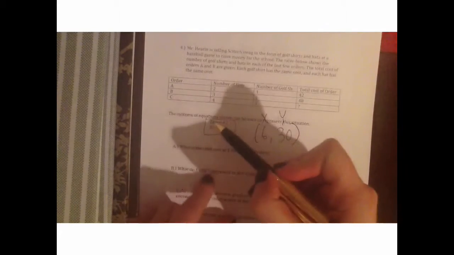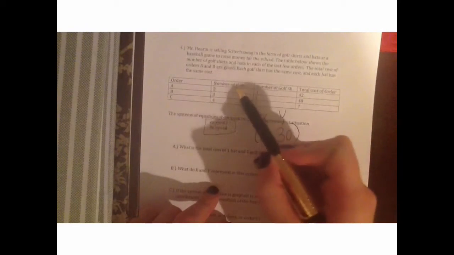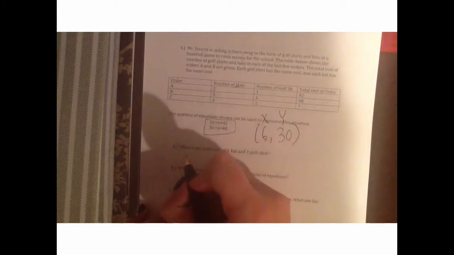Let's go back to our question. What is the total cost of one hat and one golf shirt? Remember, the x variable, we're going with the number of hats. So the cost of one hat is $6. And of course, you need to write this in complete sentences.